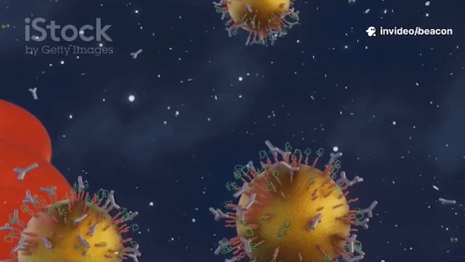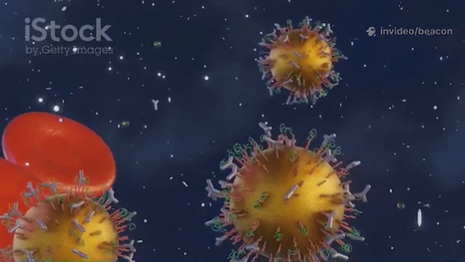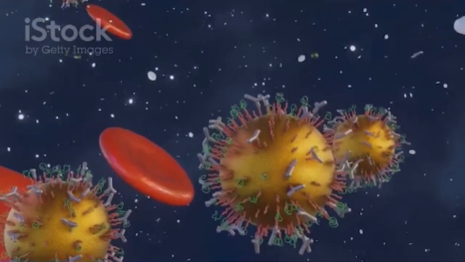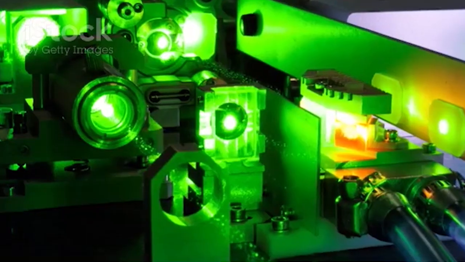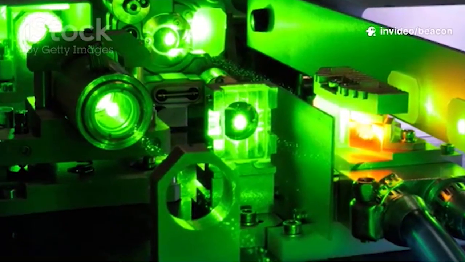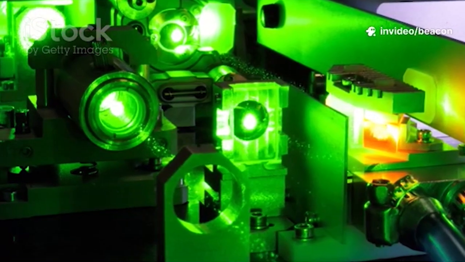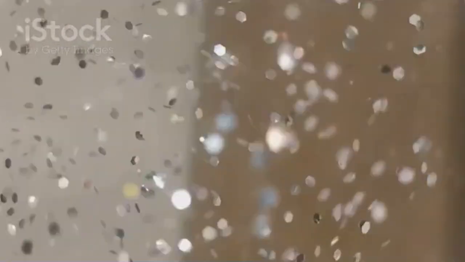The particles are constantly jiggling around because of Brownian motion, so the scattered light isn't steady. A detector picks up that scattered light, and the intensity keeps flickering over time. By analyzing how quickly those flickers change, a computer can figure out how fast the particles are moving. And since smaller particles move faster than larger ones, we can calculate their size.